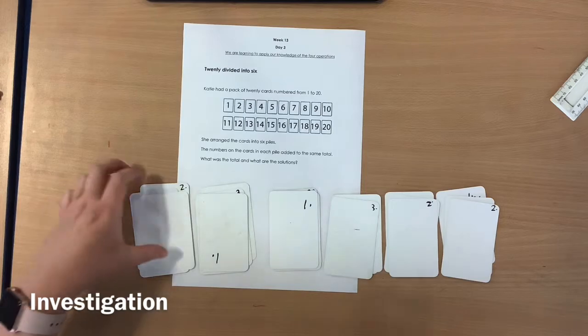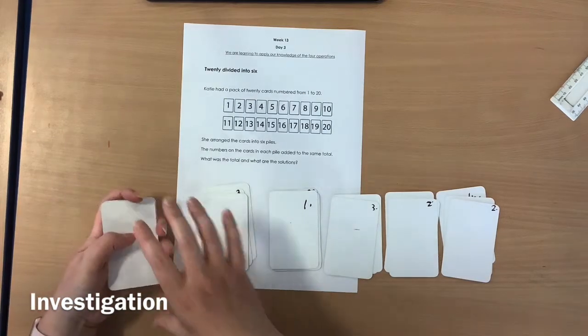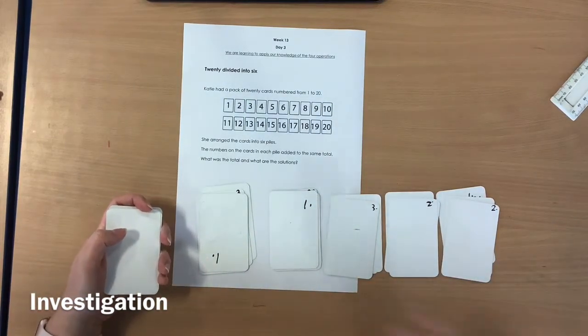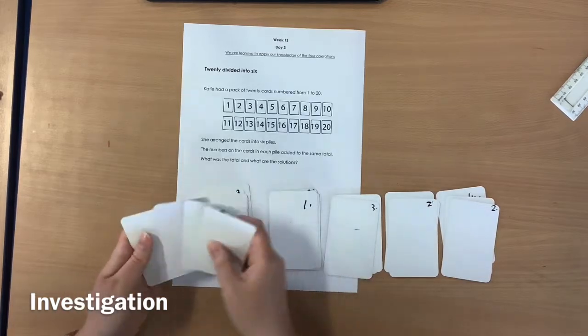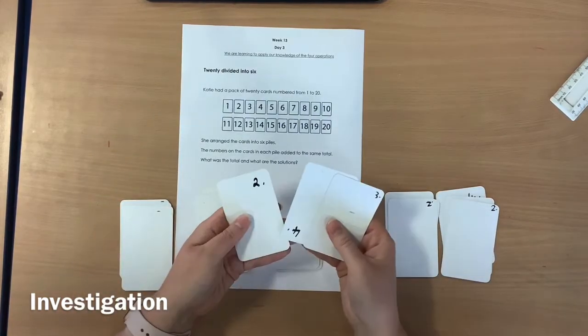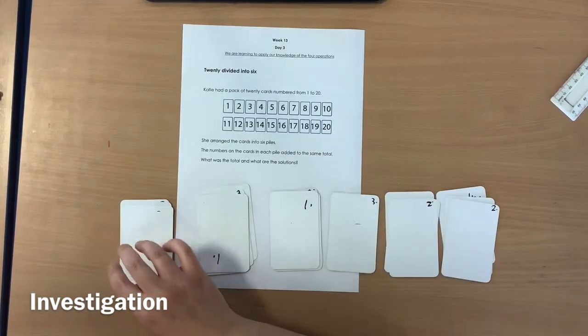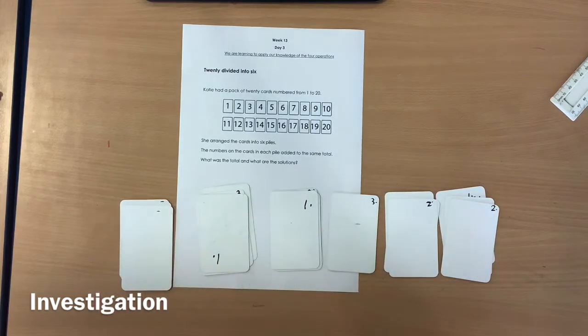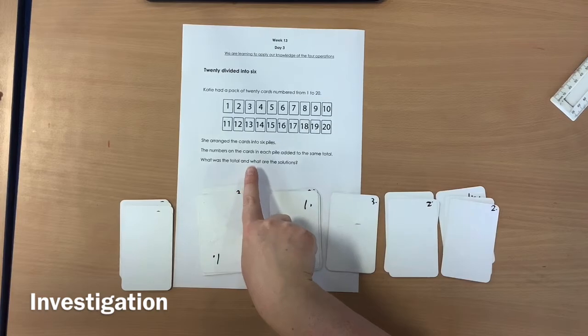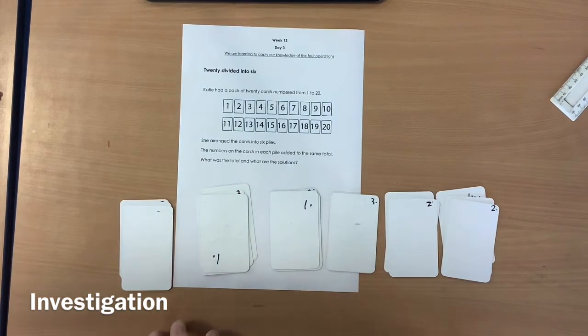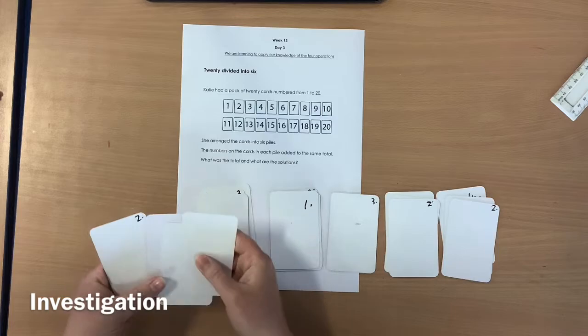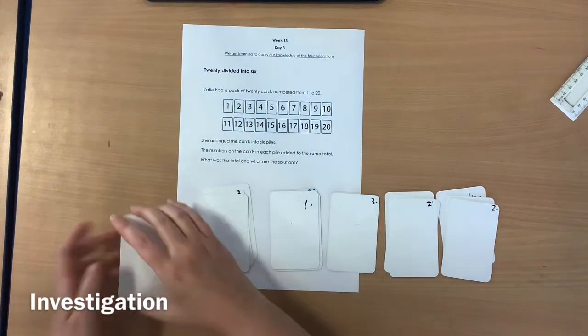Okay, you may have noticed that the number of cards that I have in each pile are not equal. So in this pile, I've got 4 cards. In this pile, I've only got 3 cards. That's okay, because nowhere in here does it say that the amount of cards in each pile needs to be the same. What it does say is that the total of the cards, when you add them together, needs to be the same. So what I'm going to do next, okay, is look at the numbers on the cards and add them up.